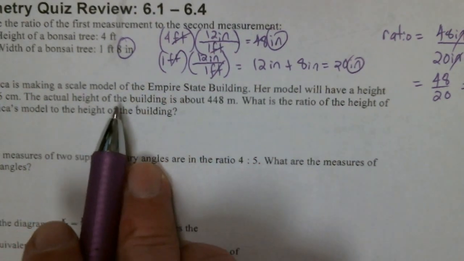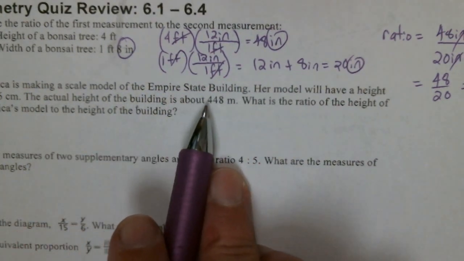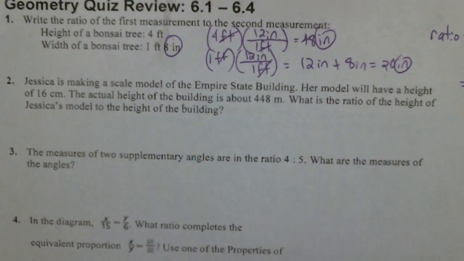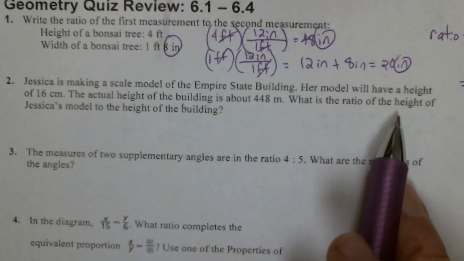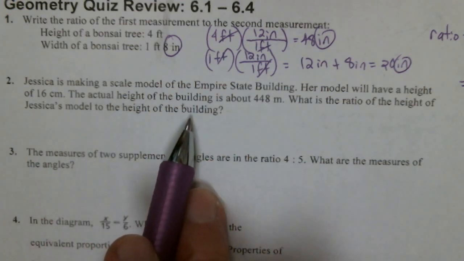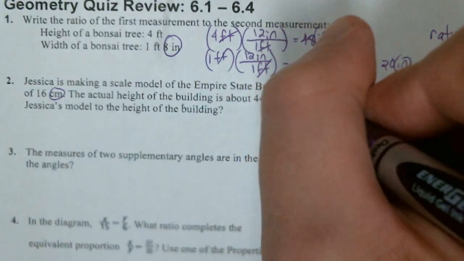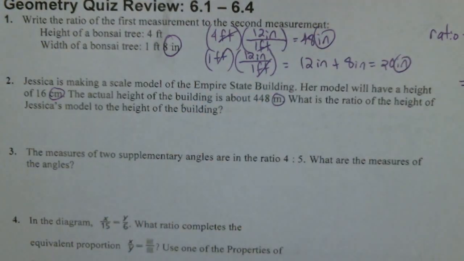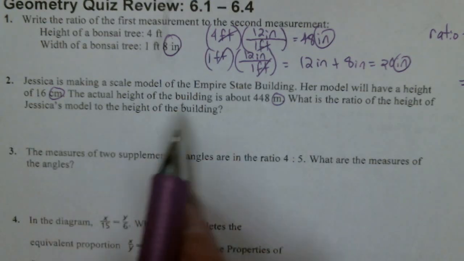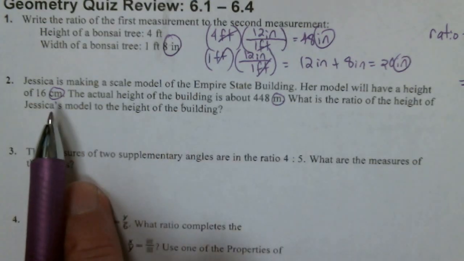Okay, Jessica is making a scale model of the entire Empire State Building. Her model will have a height of 16 centimeters. The actual height is about 448. What is the ratio of the height of the model to the height of the building? Okay, so once again, I've got to compare apples to apples. All right, do you want to convert centimeters to meters or meters to centimeters? I would say it's probably easier to convert these meters to centimeters.